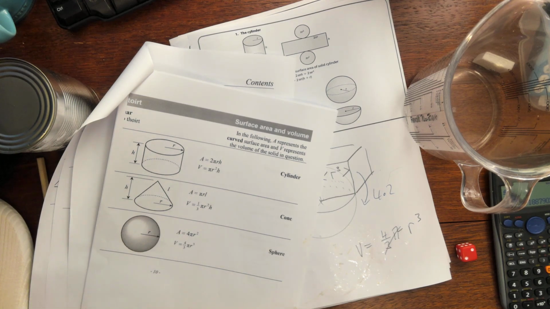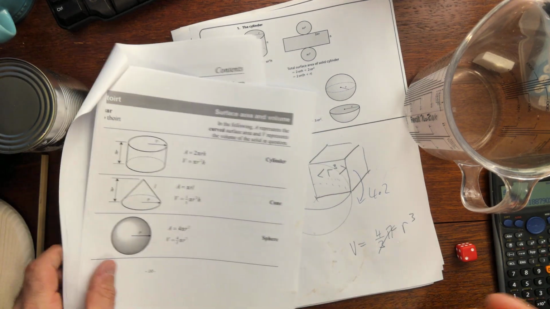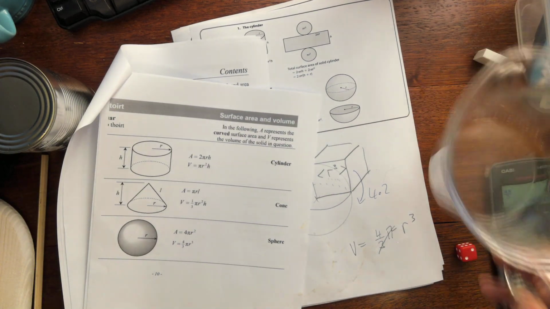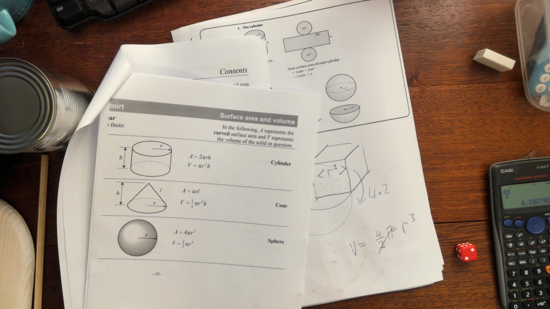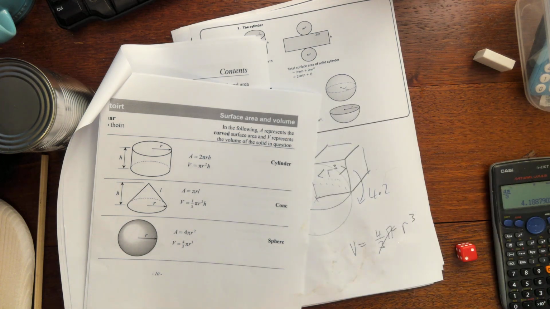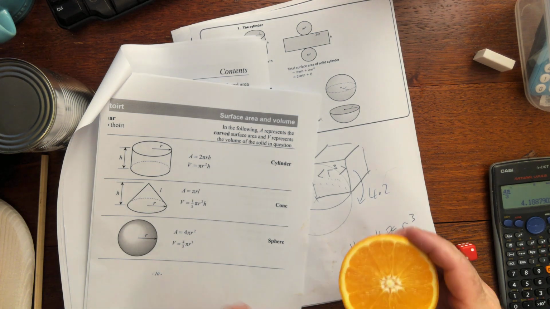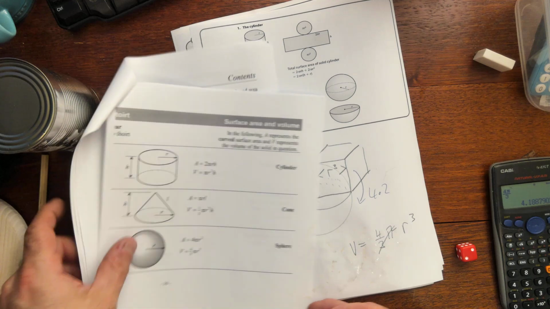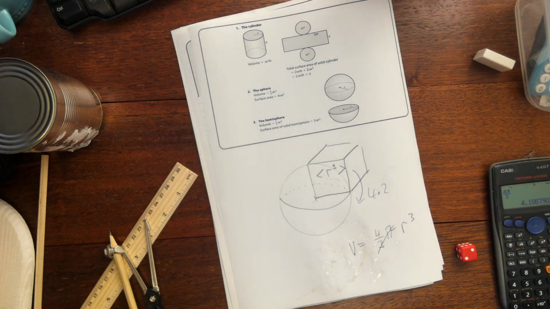And the orange smells lovely. And we're going to have coffee in a minute, and you'll see how it connects with the lesson. Because this is a sphere too, more or less. We're going to talk about that. So we're going to have coffee and oranges. Okay, and we've drawn, put that aside for now.